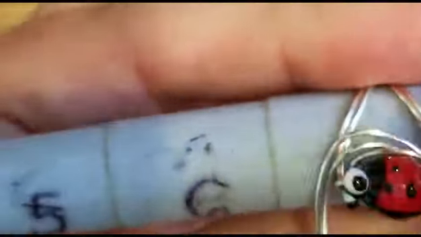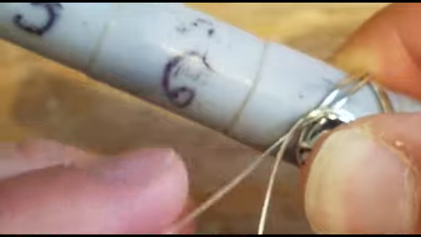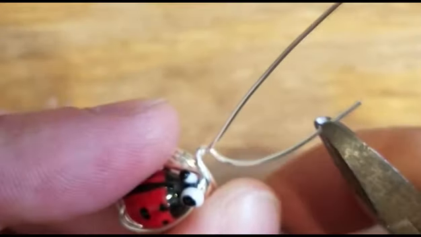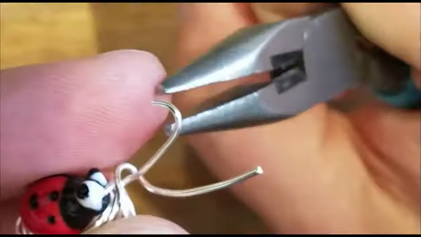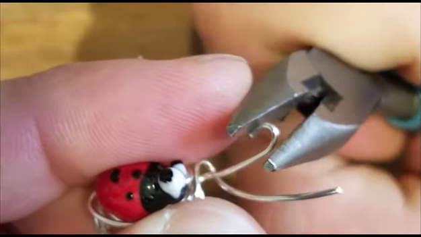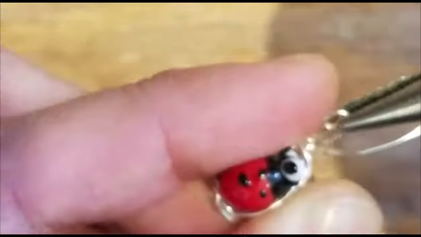that. And last but not least, we're going to make our Ladybug antennae. I'll clip this right here. Then I'm just going to turn this back and then pinch it. And then turn it sideways and roll it. That's going to be my Ladybug antennae.